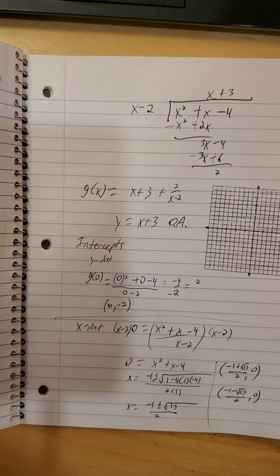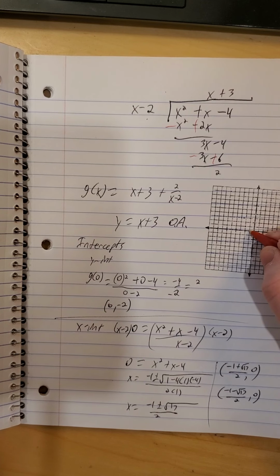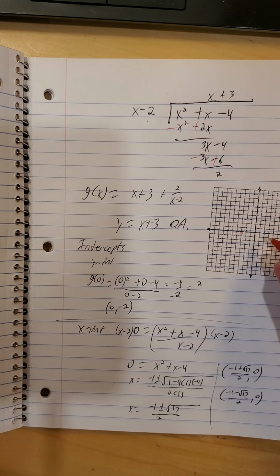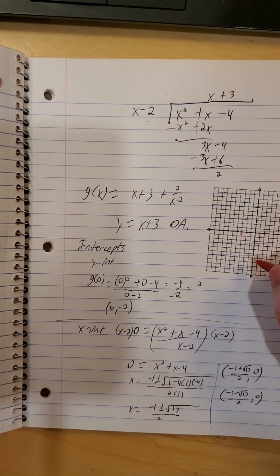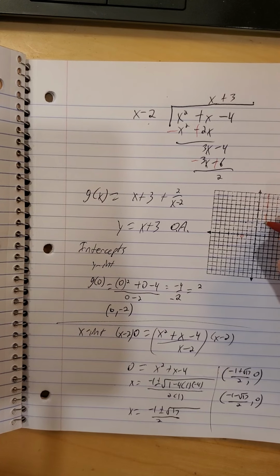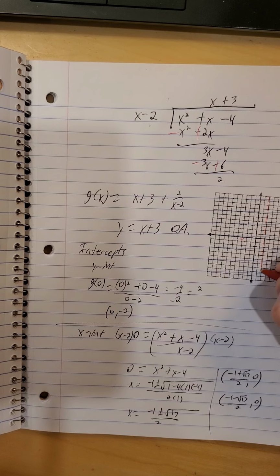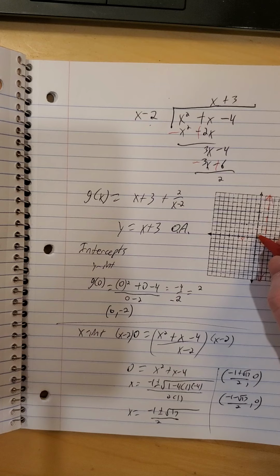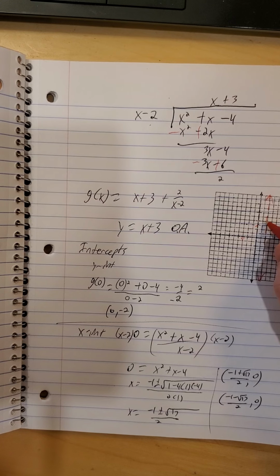Okay, so we've got our hole for g of x. Our hole was at negative 3, negative 2/5. So left 1, 2, 3, and down a little bit less than half. So there's our open circle. There's a hole there. Vertical asymptote at x equals positive 2. Oblique asymptote of y equals x plus 3. So 1, 2, 3, and a slope of positive 1 on that.